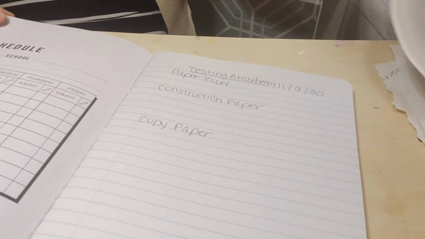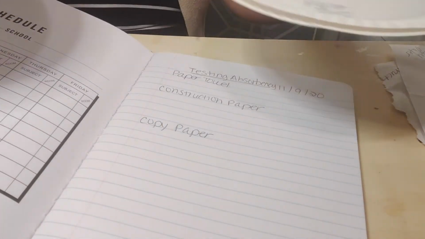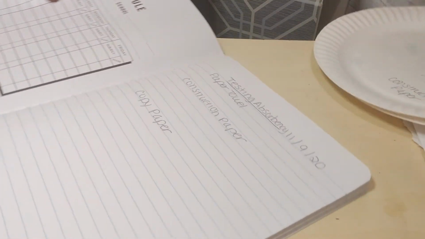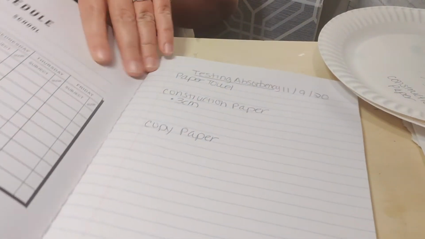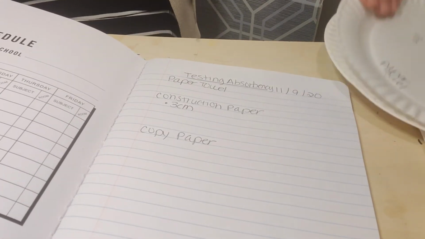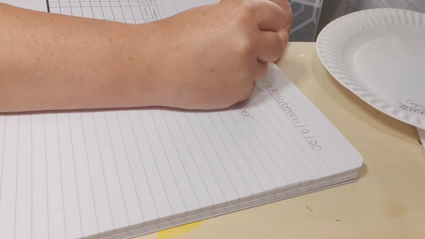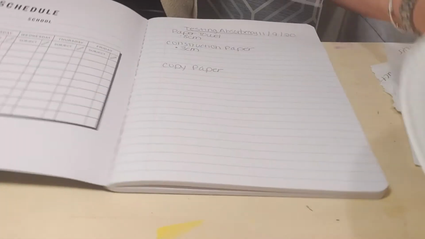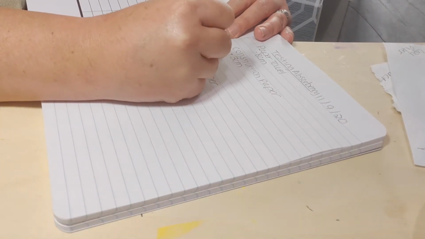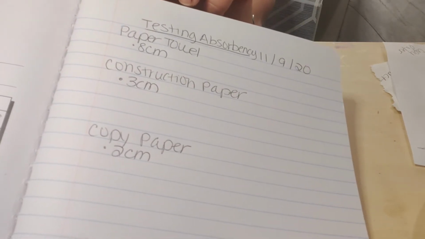So what I'm going to do is take the plates where I wrote down my notes and my measurements. Okay, my daughter helped me out with that. And I'm going to write that down into my notebook. So the first thing I'm going to find is construction paper was 3 centimeters. So I'm going to write that down here. Then I'm going to find my paper towel. Here was 8 centimeters. Okay. And last but not least, my copy paper is 2 centimeters. So I'm going to write that down here. Okay. As you can see, I labeled everything, and I labeled centimeters and I put it down here. Okay. Because centimeters was the measurement that we just practiced recently.